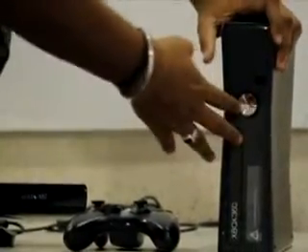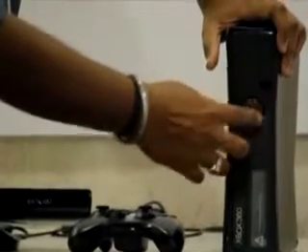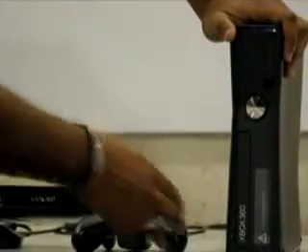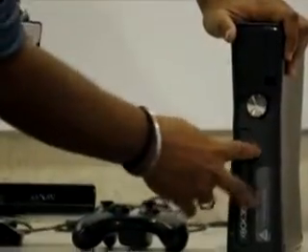The specialty of this power button is that it is not a push-in button. It is a touch button. When you just touch it, it turns on and a green light glows here. Right now I don't have the power connection, so it is not on. Now this is the basic disk drive, in which you put in the disk and it comes out. So this is the main Xbox 360 console that we are dealing with.